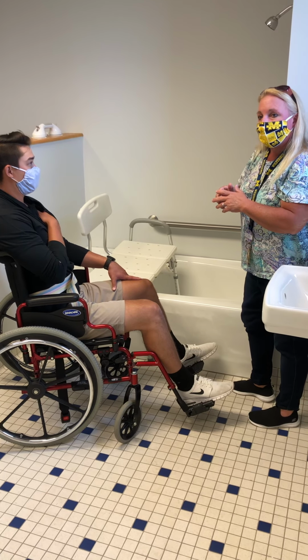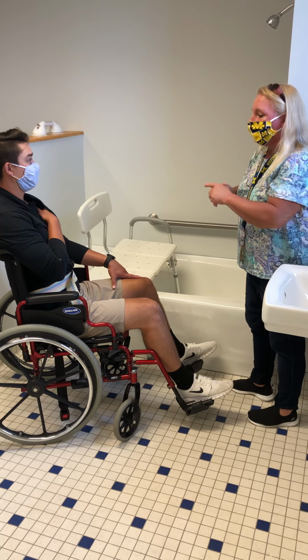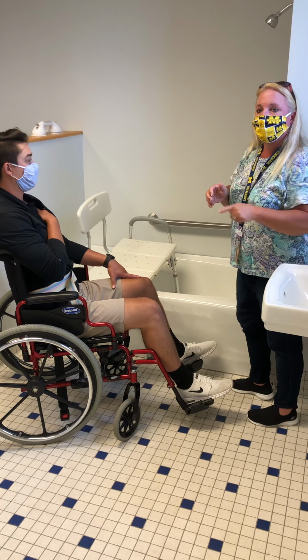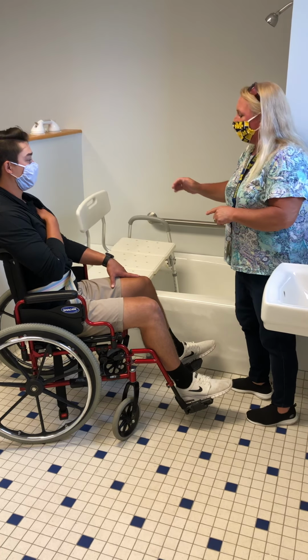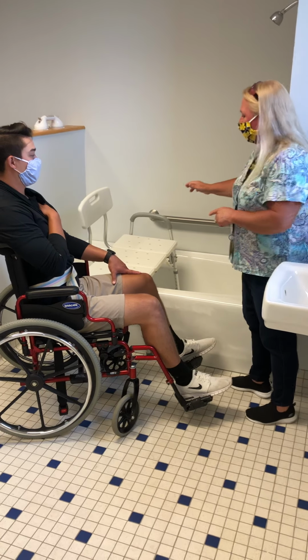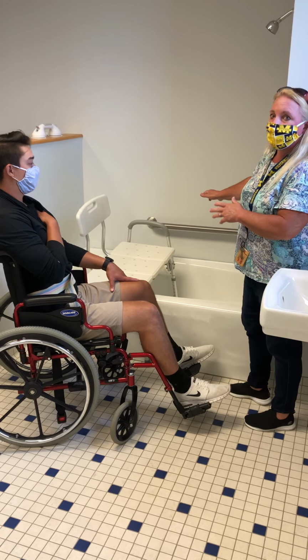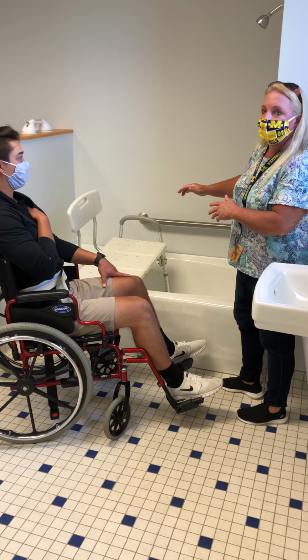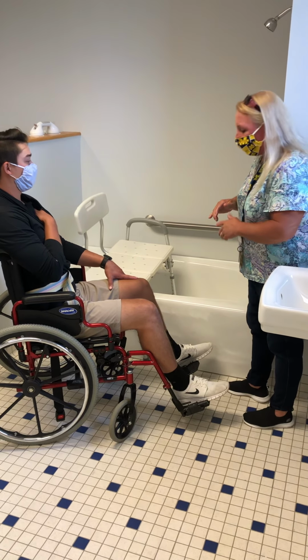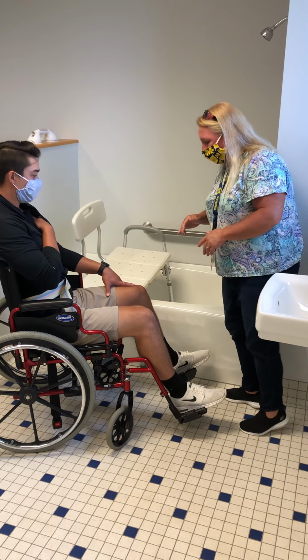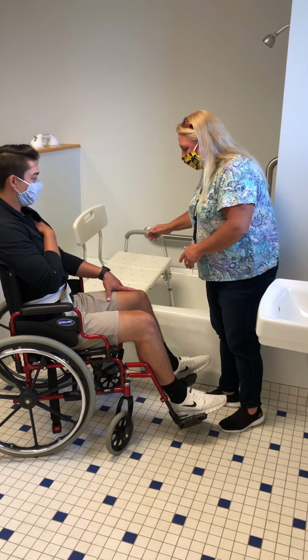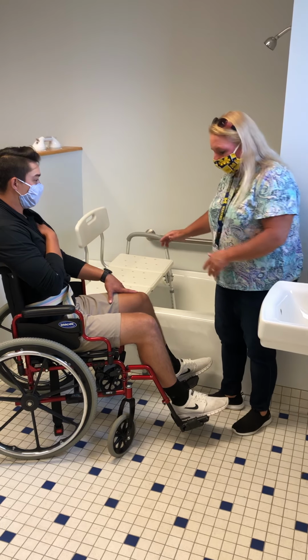The other thing to be mindful of is that Medicare will not pay for any equipment inside a bathroom. So bath benches and grab bars are not Medicare eligible items. These are personal expenses on behalf of the patient. Okay, so with all that being said, we want to be mindful about how do we get our patient into the tub with unilateral involvement.